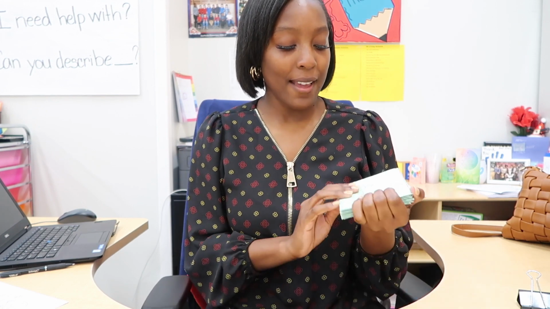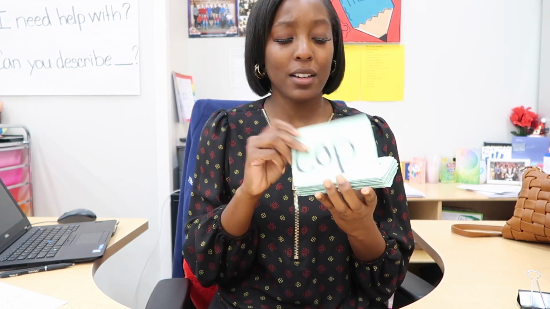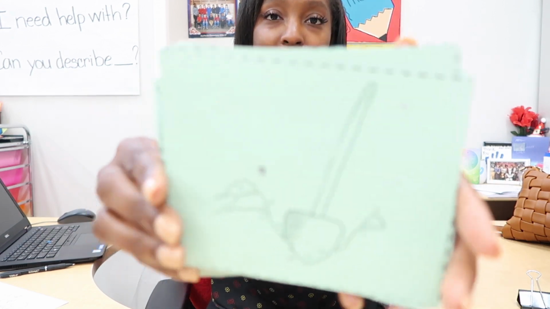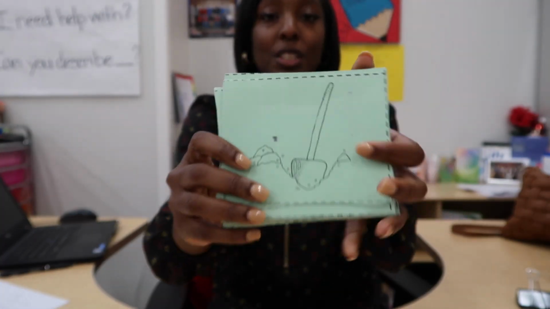So that is the activity that I do with my small group, and I've had these cards for a minute. I wrote the words on the back. They do not come with the words on the back. It just comes with the picture. You can see the pictures.